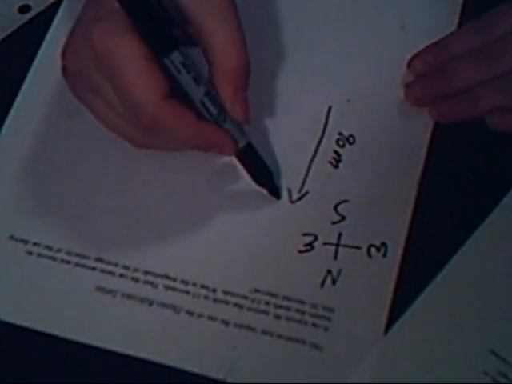So the car travels due north 90 meters, and it then turns around and travels due south 40 meters. And they want to know the average velocity.